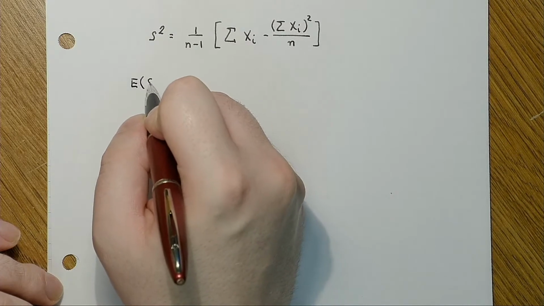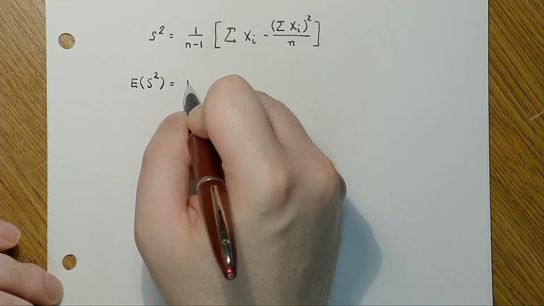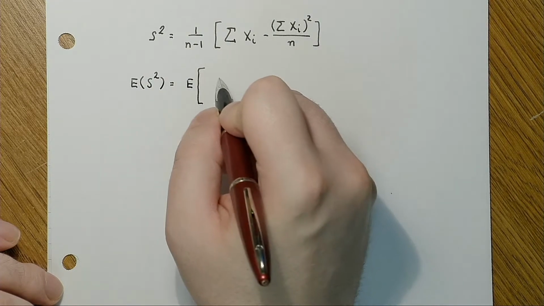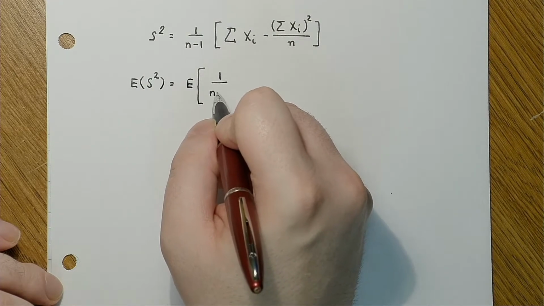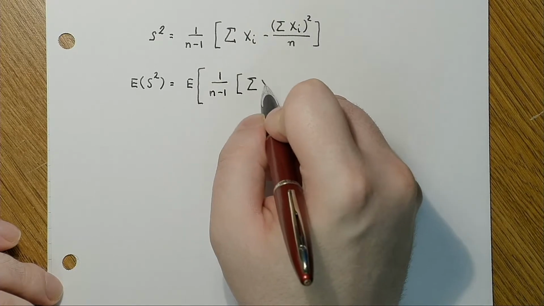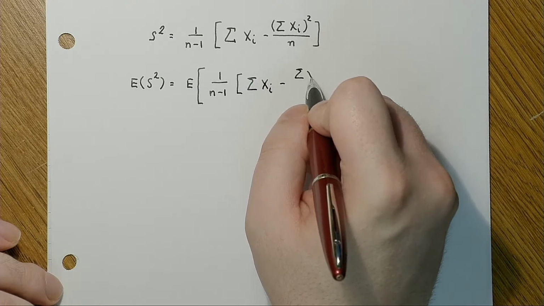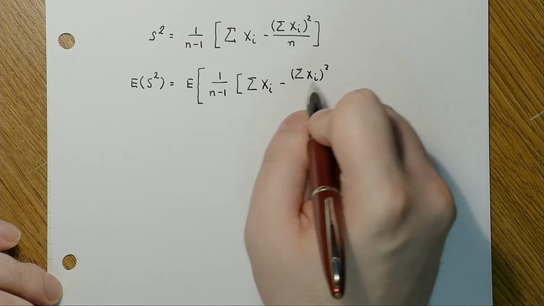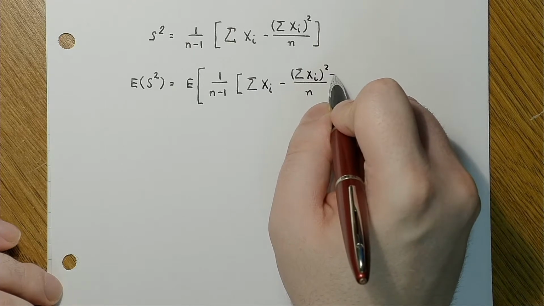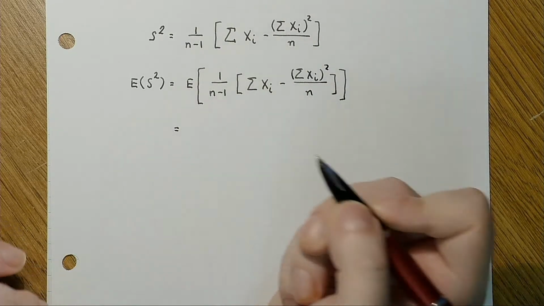So I'll put my expectation on both sides. Feel free to work this out as I'm working through this.